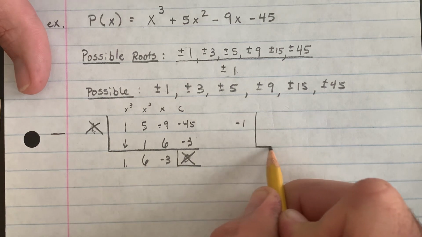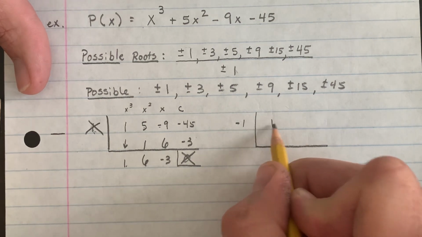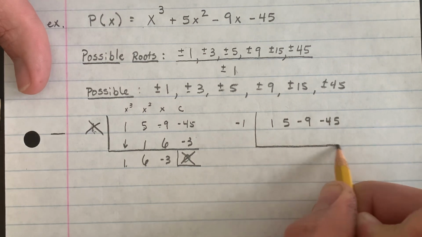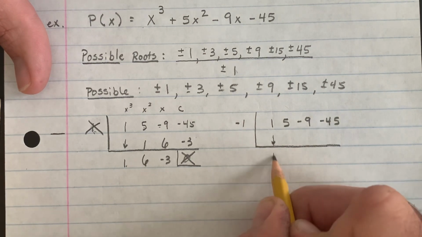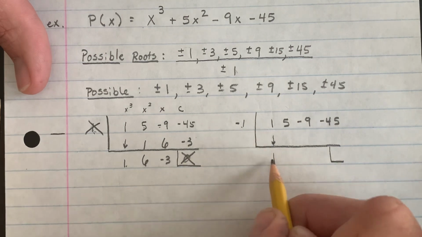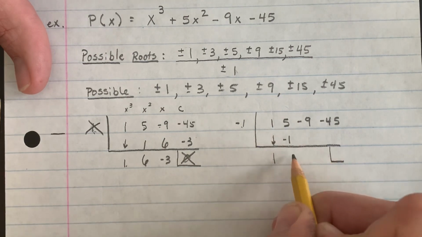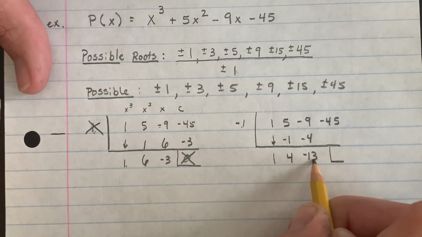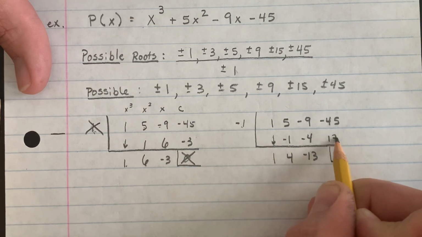Just doing the same thing, using 1, 5, negative 9, and negative 45. Bring down my 1. That gives me negative 1. 5 minus 1 is 4. Negative 4, negative 13. 1 times negative 13 is 13.